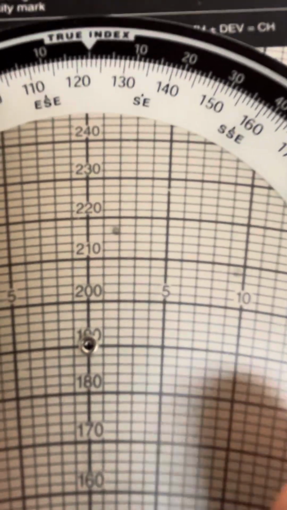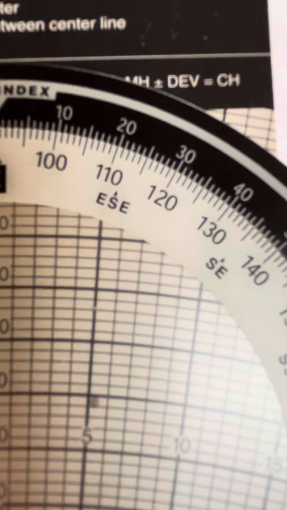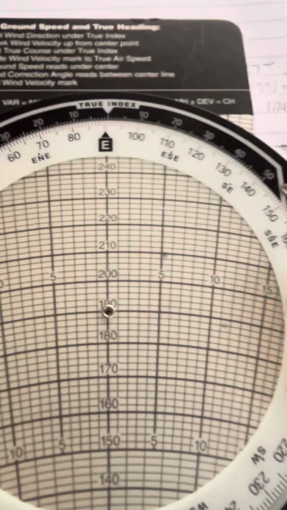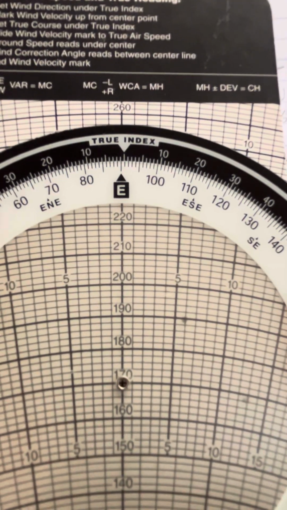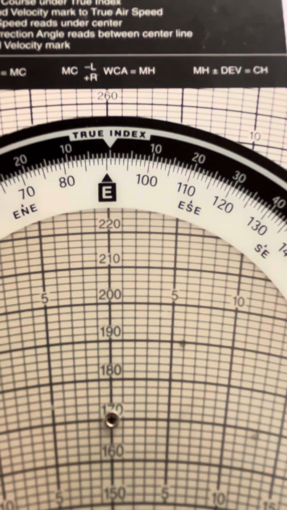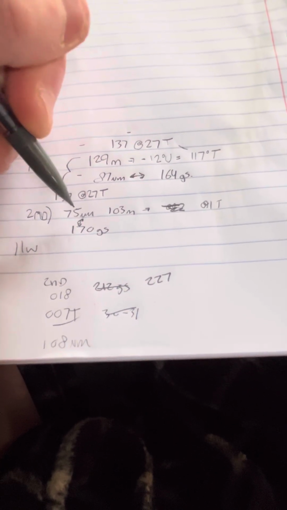And we calculated 091. So we'll go over to 091, which is basically east. Same thing. We'll bring our dot to our ground speed. That gives us 170 ground speed for the second leg. So 170 ground speed, which we have to calculate 75 miles.